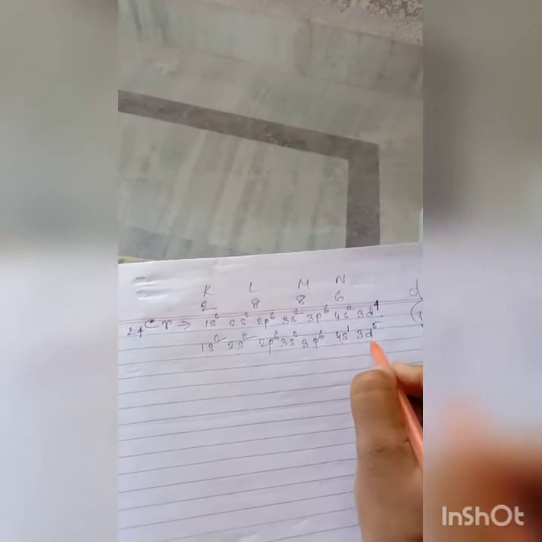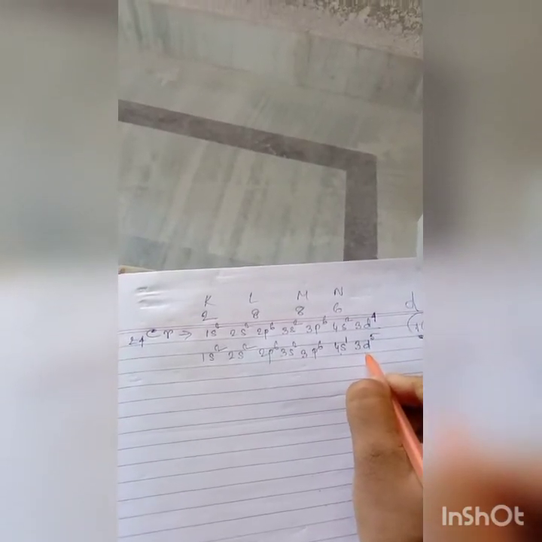Okay student, this configuration is more stable than the other. So for the stable configuration, we write 4s1, that means we put one electron in the s orbital and the d orbital contains 5 electrons.